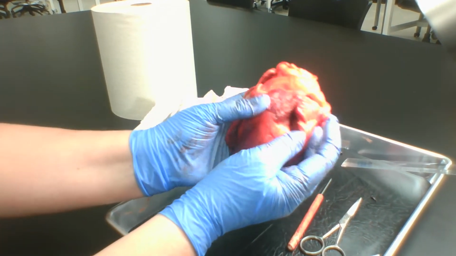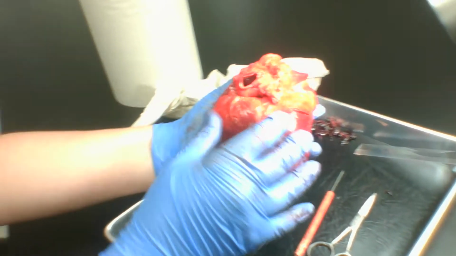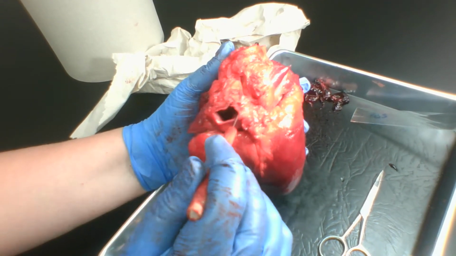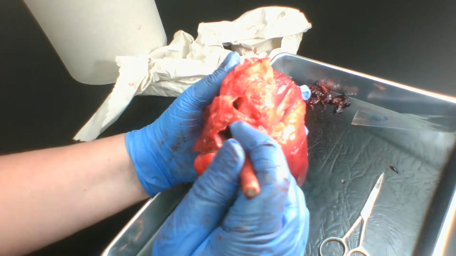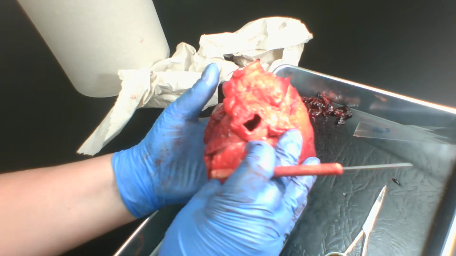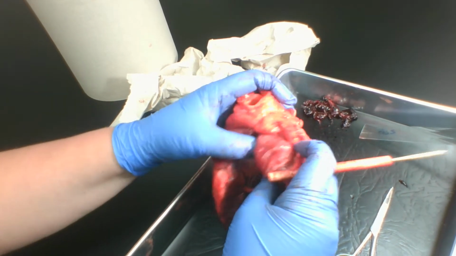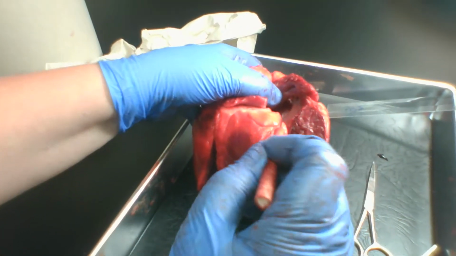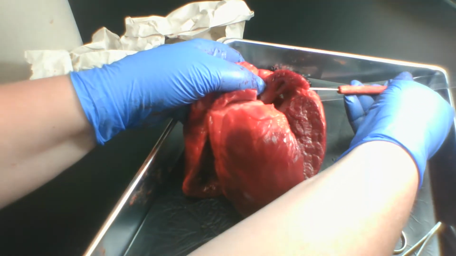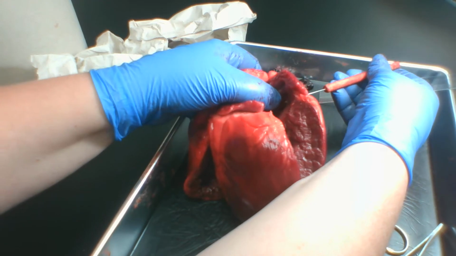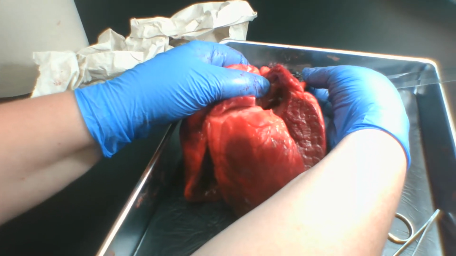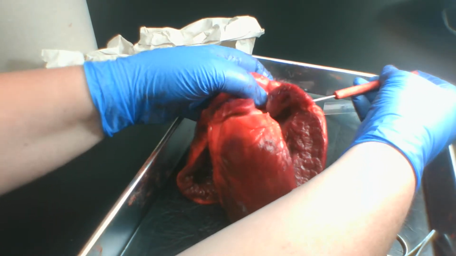So I'm going to rotate this heart so we're posterior, and we can see there's a pulmonary vein here and a pulmonary vein here. And as we go back anteriorly, I'll open up that left atrium so that you can see this right here, which is blood flow coming through one of the pulmonary veins.